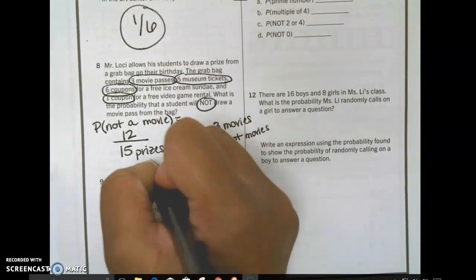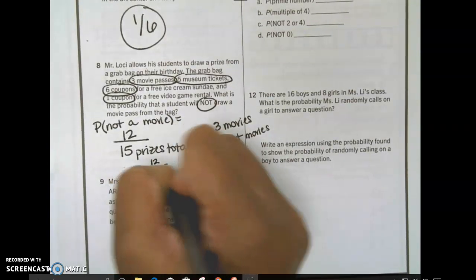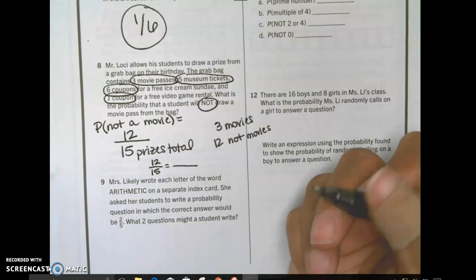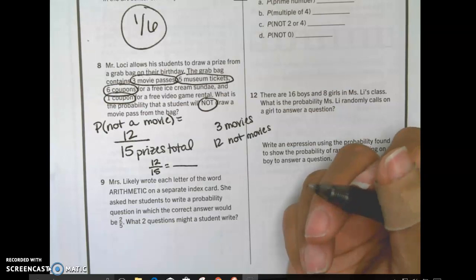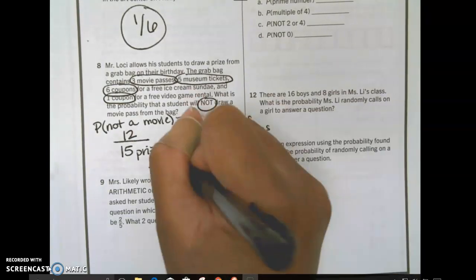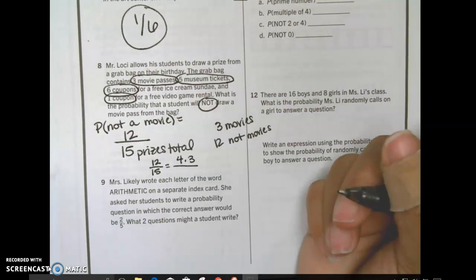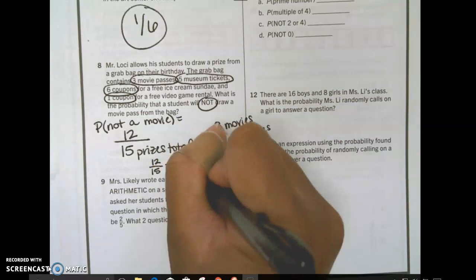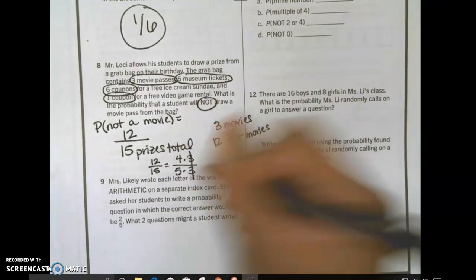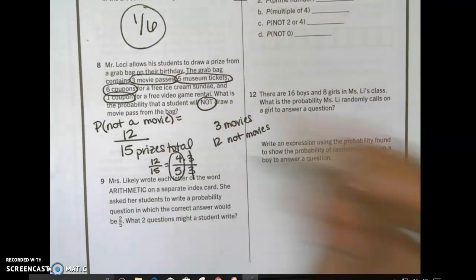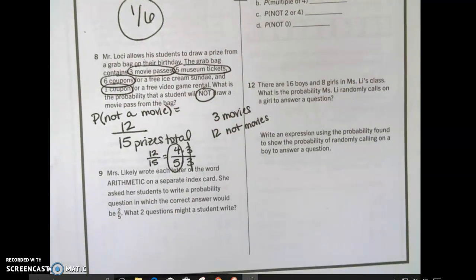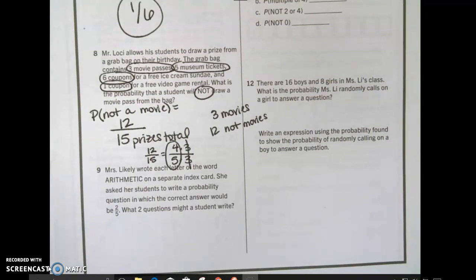For those of you that are having a hard time simplifying, I'm breaking this down. What times what gives me 12? Try something else because I don't have a 6 or 2 and a 15. 4 and 3. What times what gives me 15? 5 times 3. 5 and 3. Who can I cross out? The 3s. What am I left with? 4, 5. Okay, so the answer is 4/5.